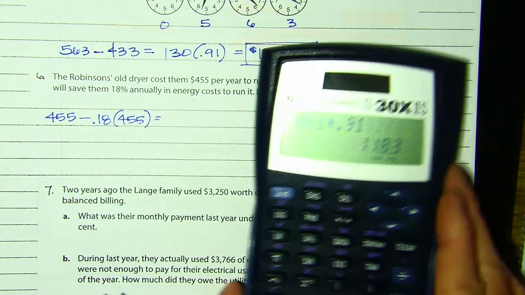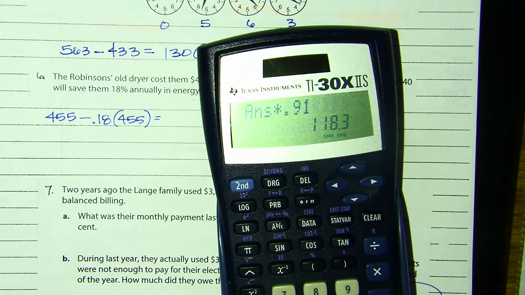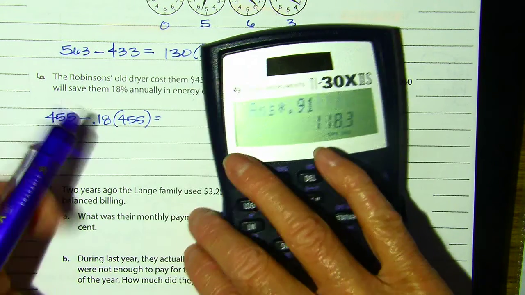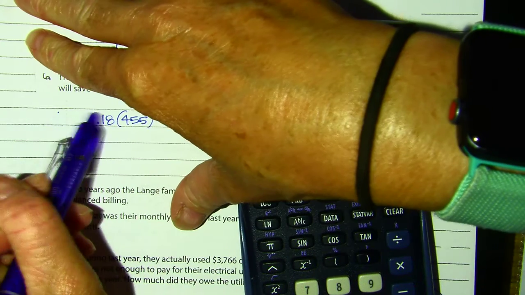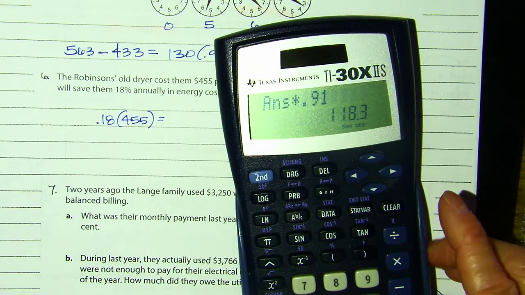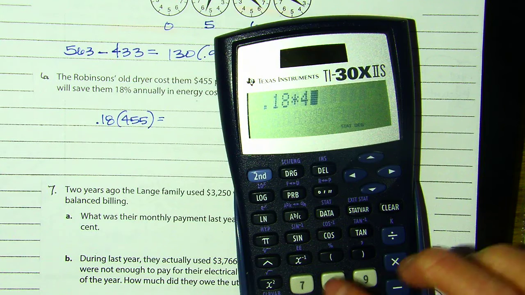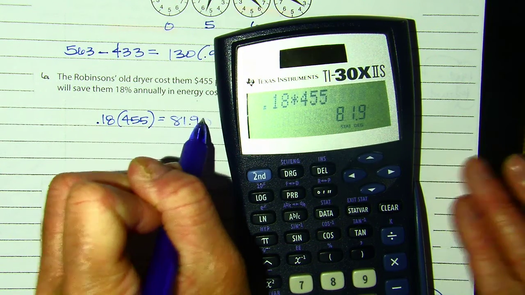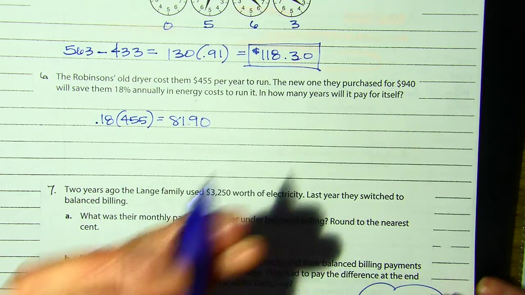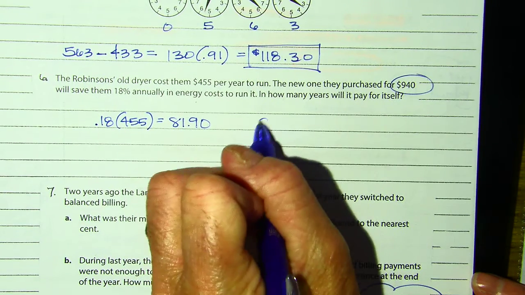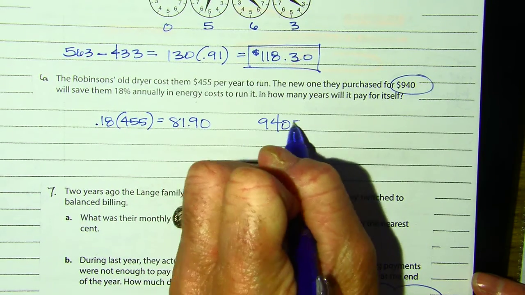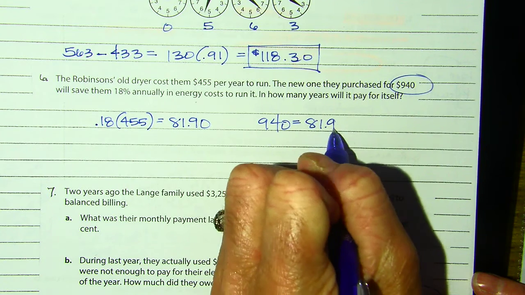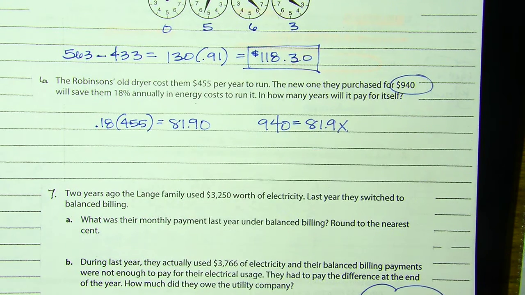So instead of spending $455, they should be saving, actually I only need to calculate, I don't need to know their new bill. I'm going to be figuring out savings. So 0.18 times 455. So this new dryer should save them $81.90 per year. But they spent $940 on it. So when will these become equal? When will the amount they paid equal their savings, in what year will it pay for itself?